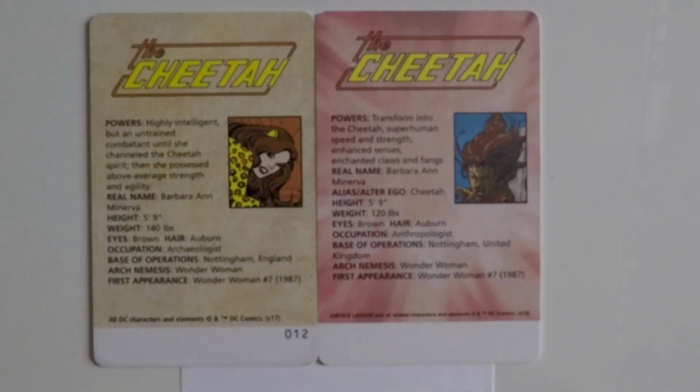Real name is the same on both. Alter ego obviously is Cheetah, which is funny because she is the Cheetah. 5'9". She also lost some weight between Series 1 and Series 2. So she was 140 pounds in Series 1, 120 pounds on Series 2. 120 pounds sounds like she would be really skinny.